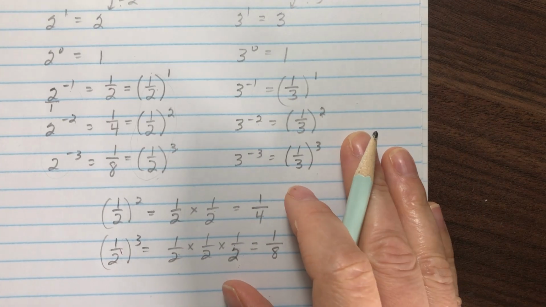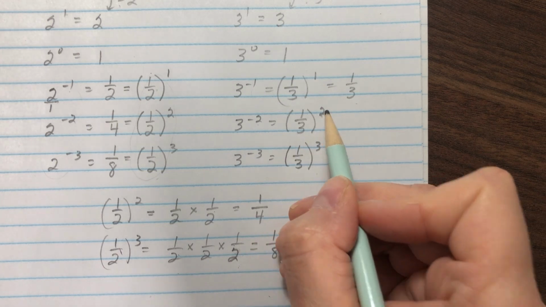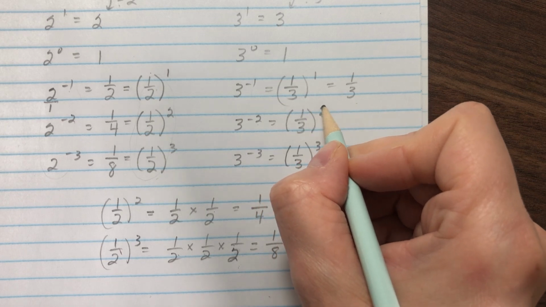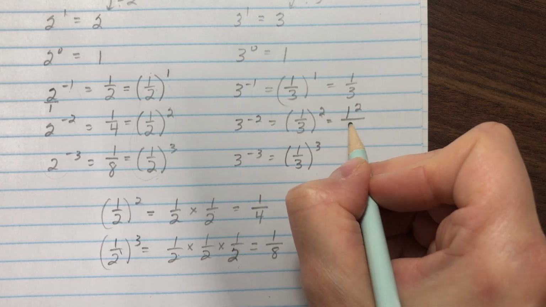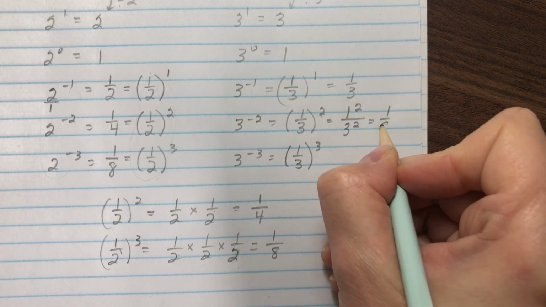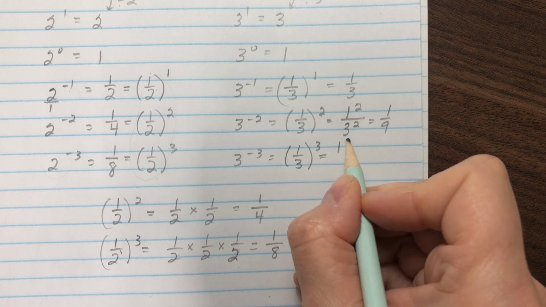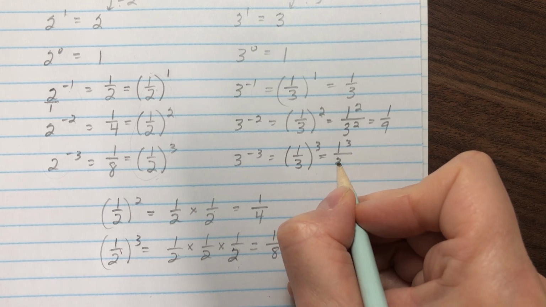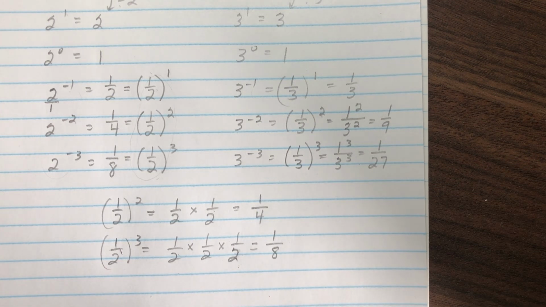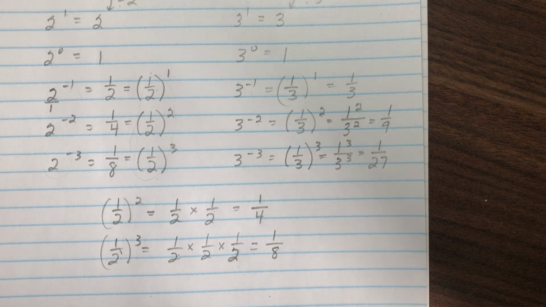In order to evaluate these, the exponent of 1 is implied, so you can just write it as 1/3. 1/3 squared means 1/3 times 1/3. So really, you're multiplying 1 by itself, so you can write it as 1 squared. And then you're multiplying 3 by itself, which is 3 squared. And evaluating, you get 1/9. Here, you get 1 cubed over 3 cubed, which gives you 1/27. So first rewrite powers with negative exponents using positive exponents, and then you can evaluate.